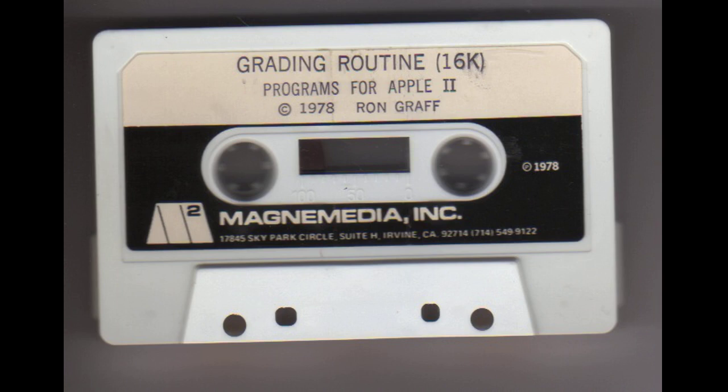Computers are amazing. They can perform a tedious, time-consuming project in just a fraction of the time it takes to do the same thing without a computer. This Magna Media program, called Grading Routine, is a good example of this. On this side of the cassette, we will explain how to use this program. On the other side, the computer code is recorded.